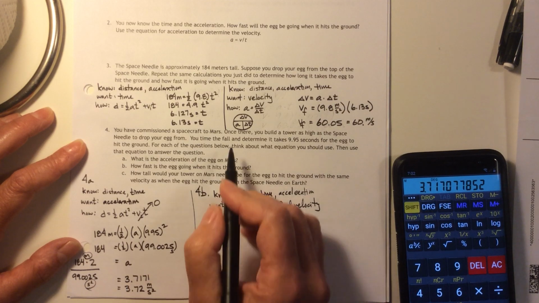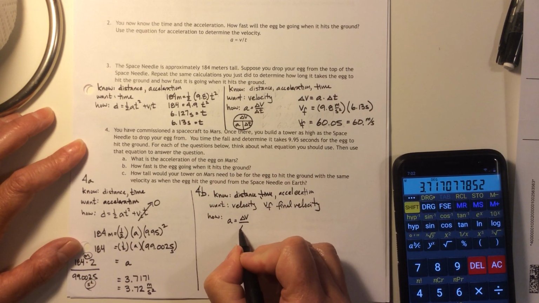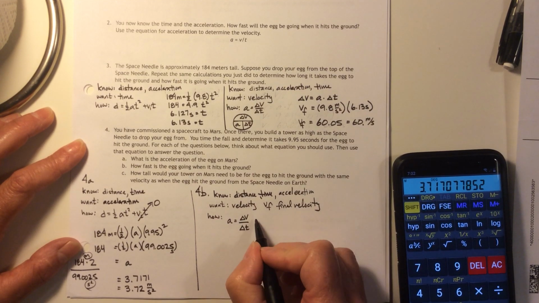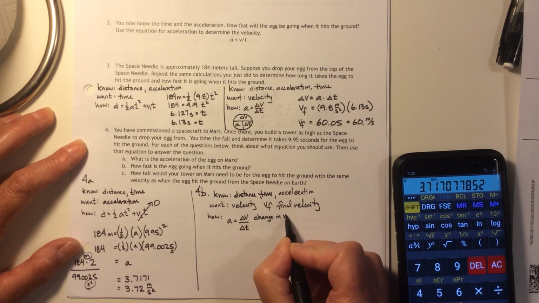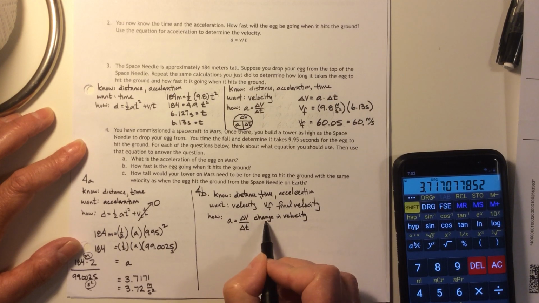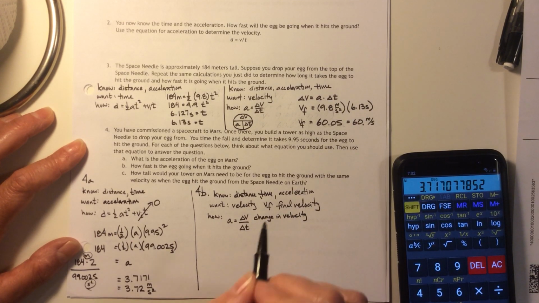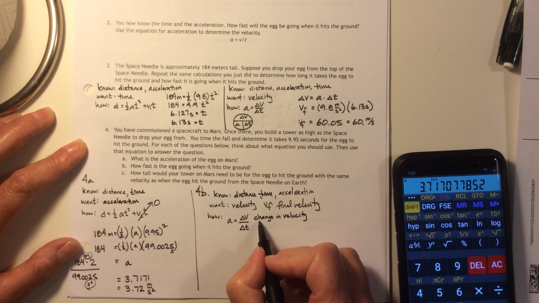If I look at the other equation I have, this delta V is the change in velocity. So technically, it's not what I want either, because the change in velocity is not the same as the final velocity, except it is in this case, because I started at 0.